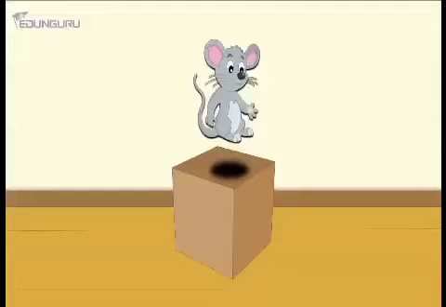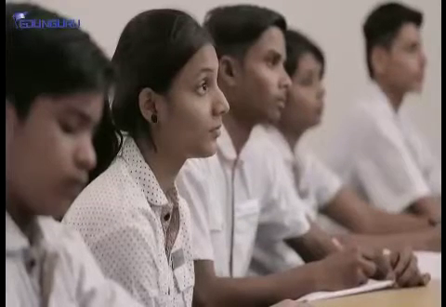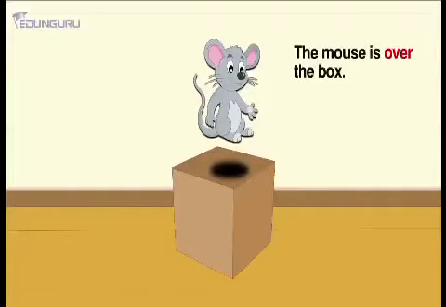Now if I ask you where is the mouse, what can you say? The mouse is over the box. Here the preposition over tells us that the mouse is above it, but at the same time it is not touching the surface of the box. So it would be ideal to use the preposition over.